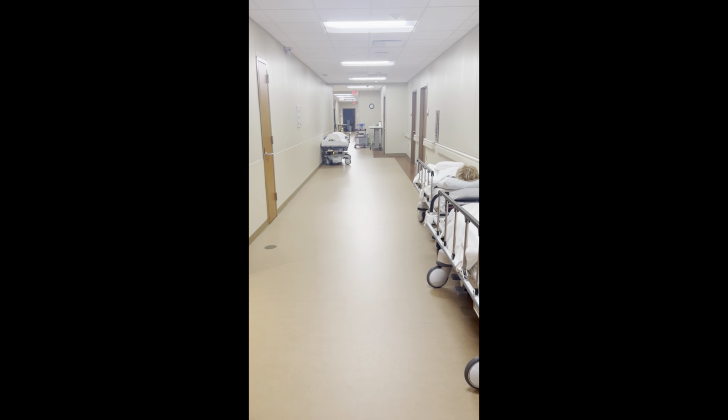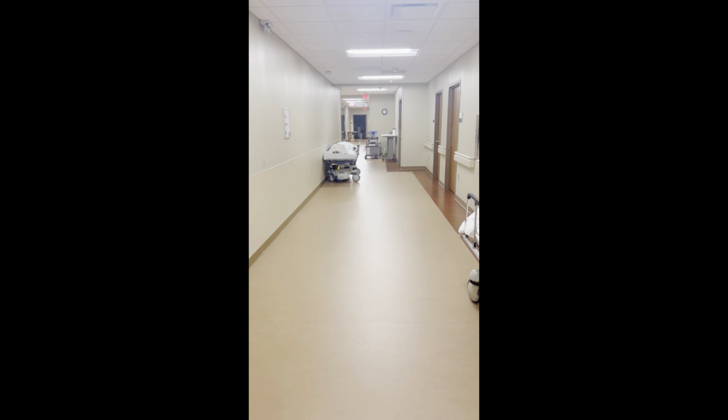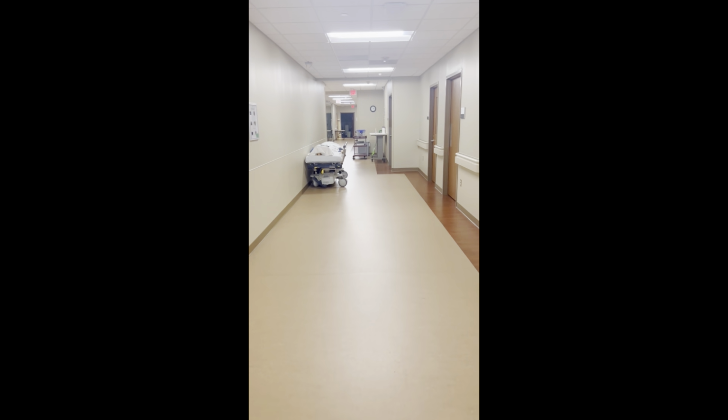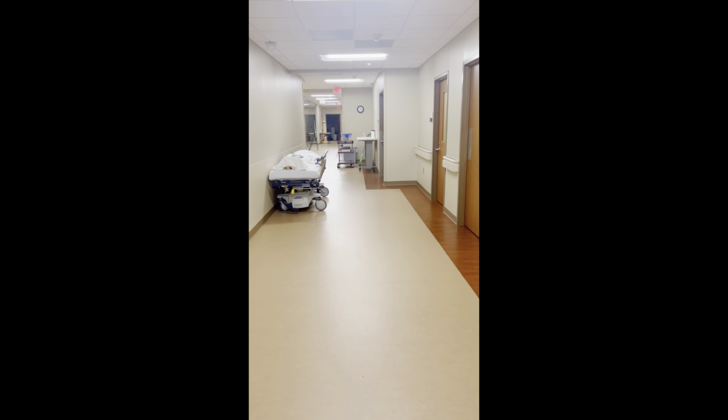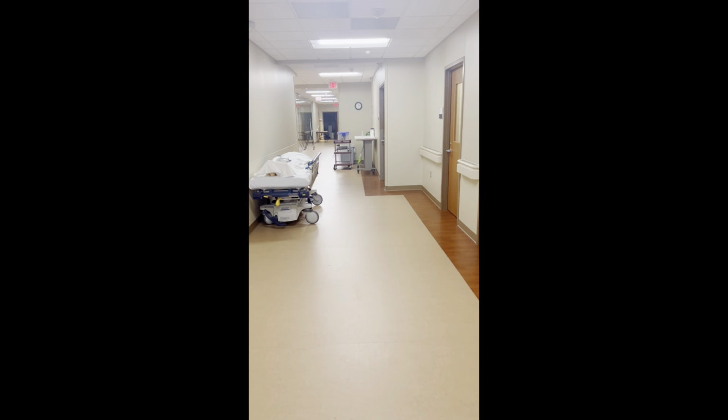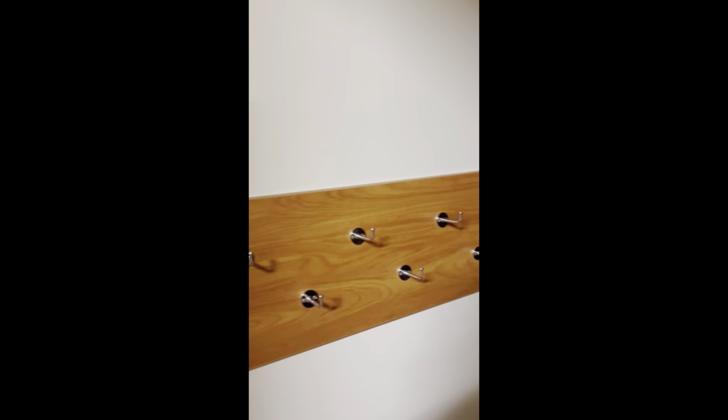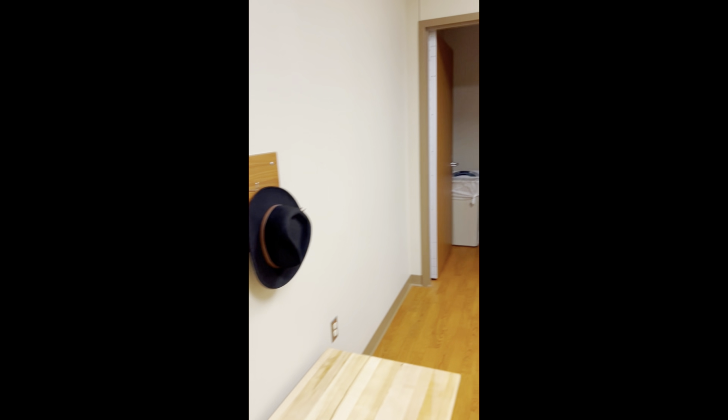Back to the main hallway. We're passing some more simulation mannequins. I'll show you those a little bit later. And to the right here, we have an example of one of our locker rooms. Of course, there are many locker rooms in the hospital. This is just kind of an example of one, which is much smaller than the actual locker rooms, or at least most of them in the hospital.